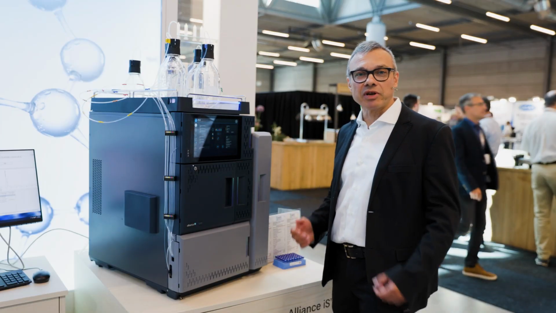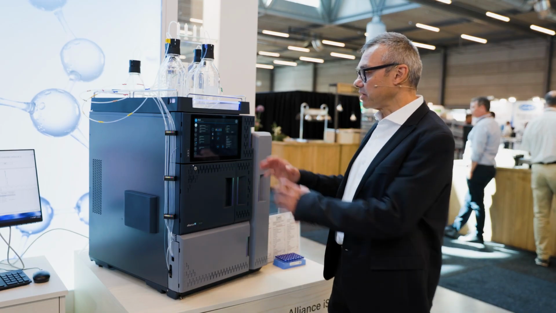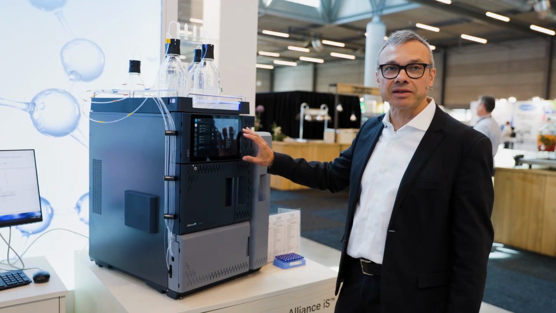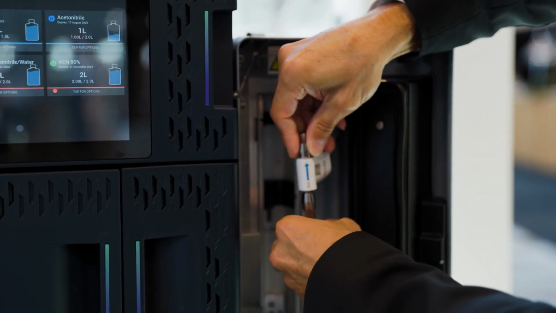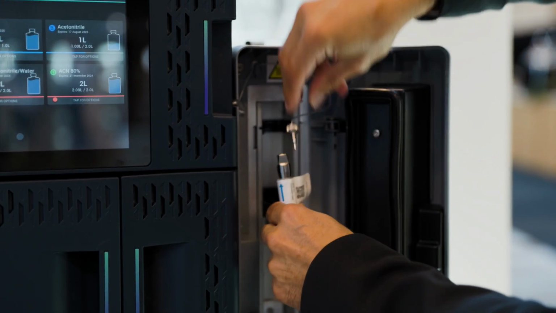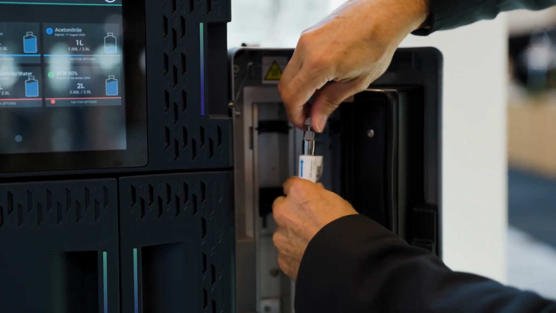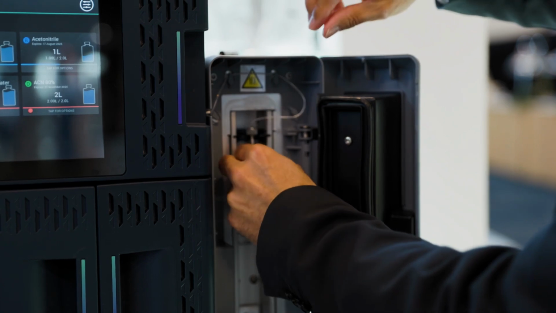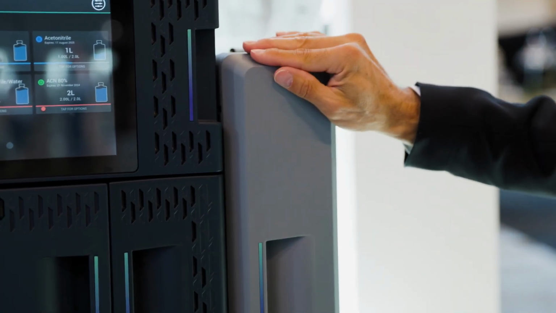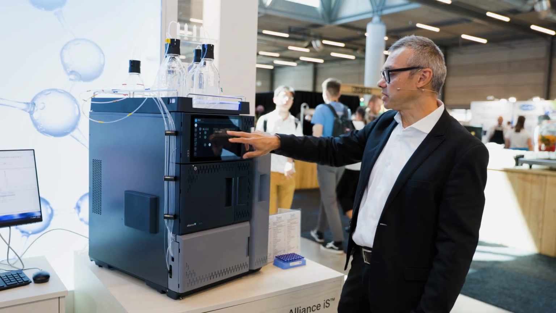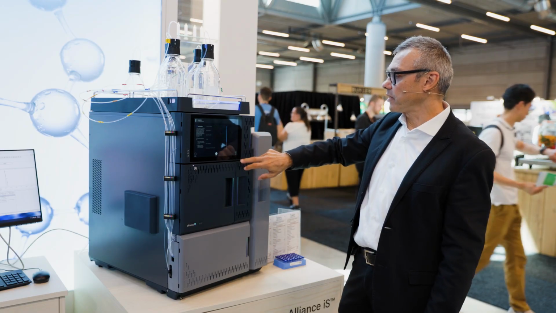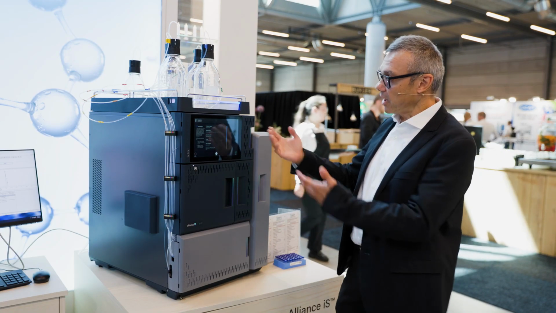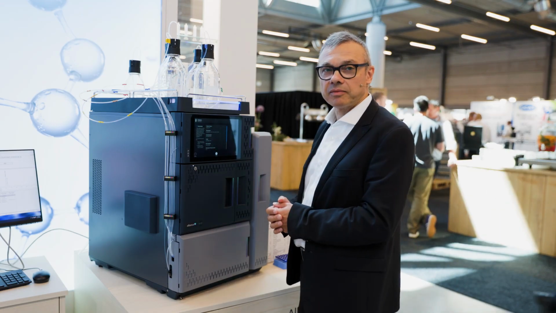First, I come in the morning as a user and I would start checking the system that shows all the parameters at a glance. Now I have a column in my pocket. I would start installing the column. With a simple finger-tight seal, the column would be nicely installed. And look, when I close the oven, the system says now the column is installed, and it recognizes the column automatically. Now this makes me sure that I'm using the right column.